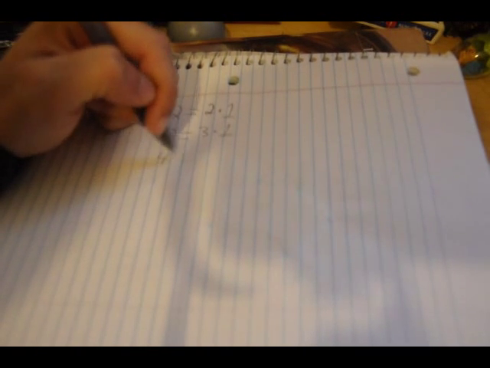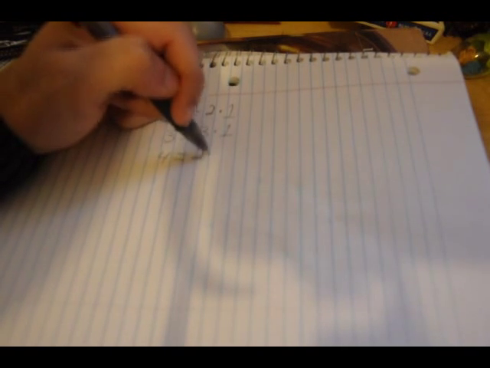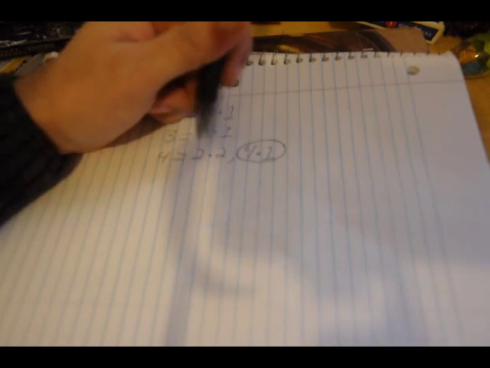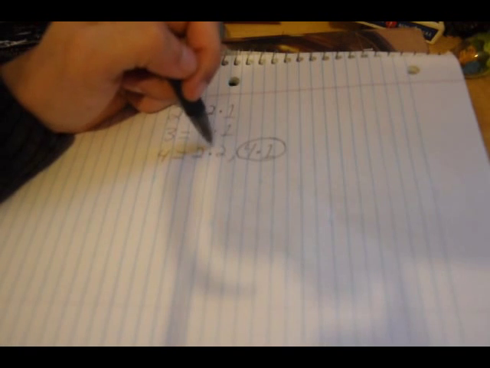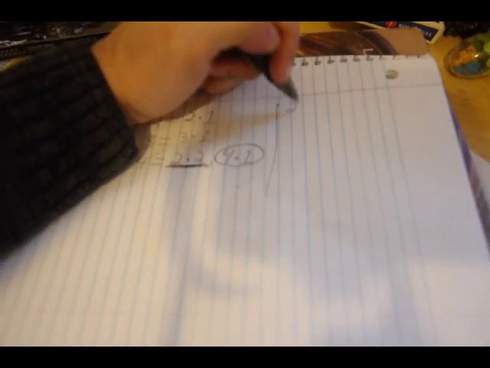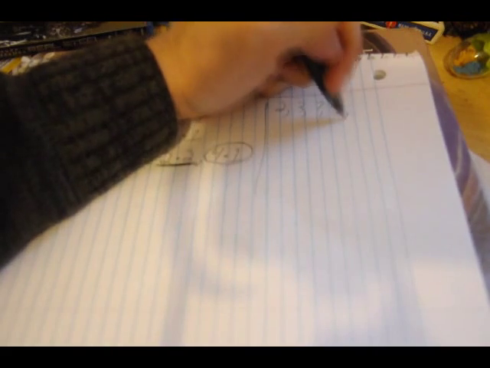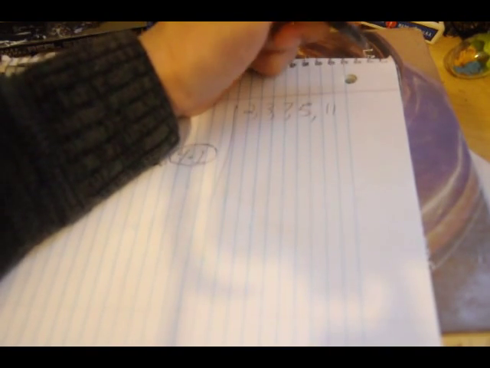4 is not a prime number because you can factor it as 2 times 2 or 4 times 1. If it were just 4 times 1, you would have a prime number, but these two factors don't make it a prime number. So, as you can see, you can have 2, 3, 5, 7, 11, and so on and so forth. Just those types of numbers that only have factors of 1 and themselves. So that's very simple.